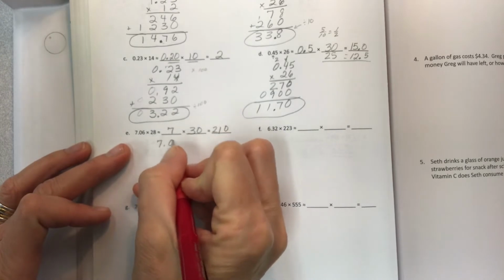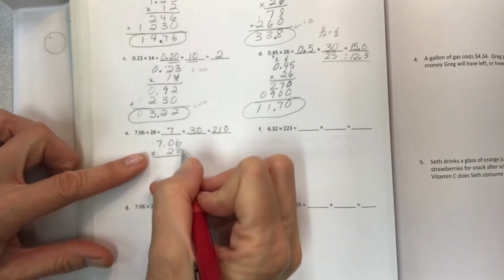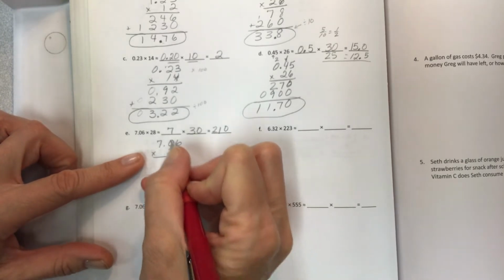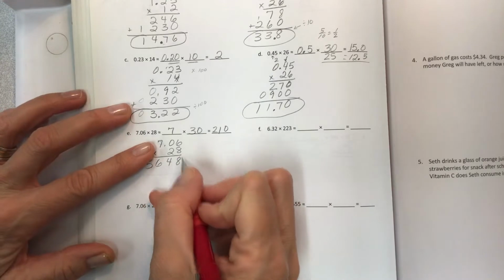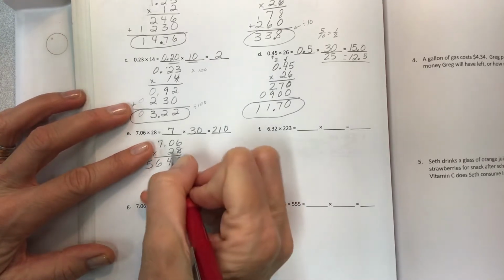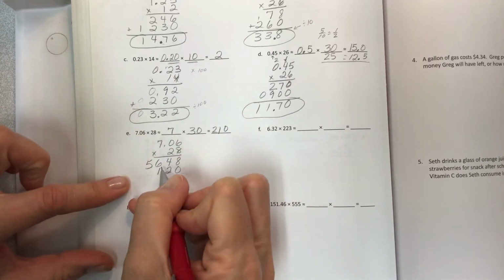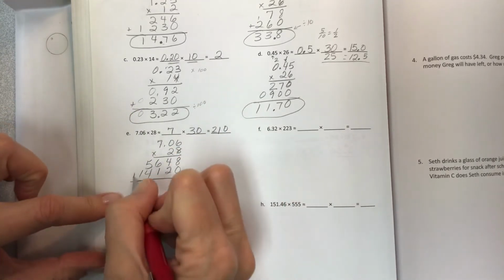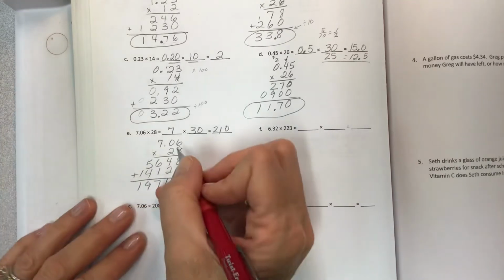Then we have 7.06 times 28. And 6 times 8 is 48. 8 goes down, 4 goes up. 7 times 8 is 56. And then put the 0 here, move over. 6 times 2 is 12, carry the 1, and it comes down. 7 times 2 is 14. Put that there. Add 6, 7, 9, and 1.